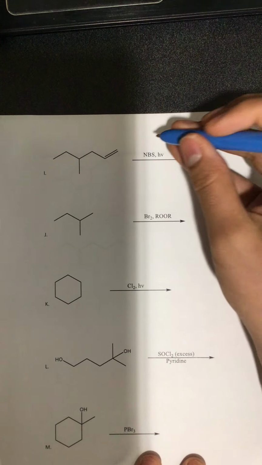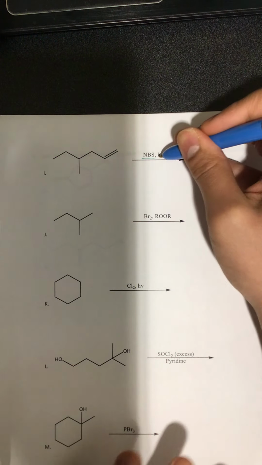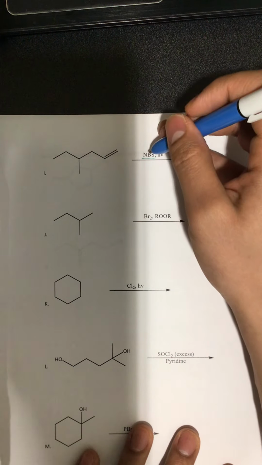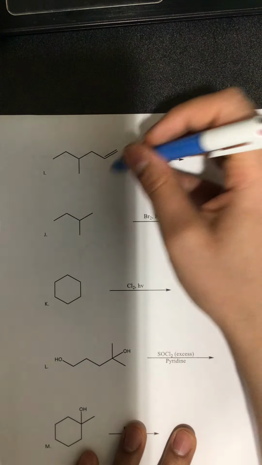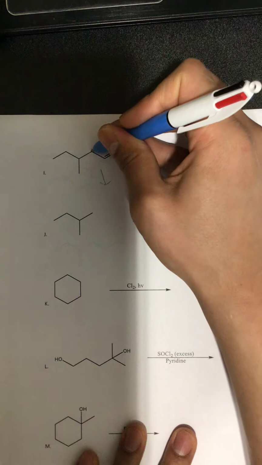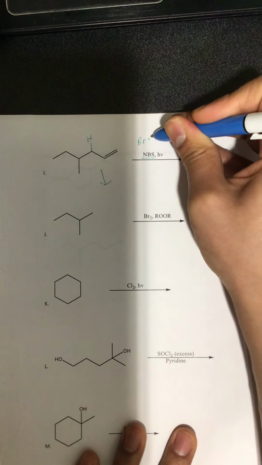All right, NBS and light. Remember, this puts a bromine at the most stable radical position, and this NBS is used because if you have an alkene, you need to use it. So basically, if I go through the mechanism, I'll pretend initiation already happened, right?